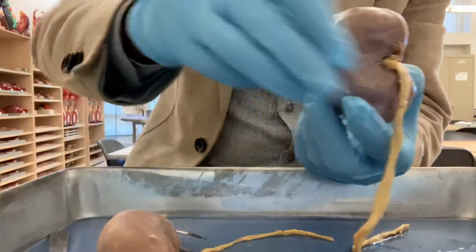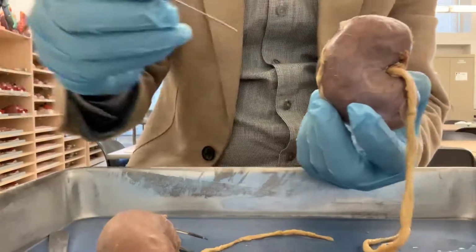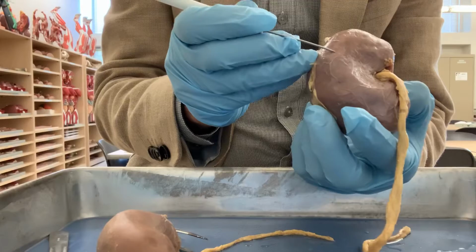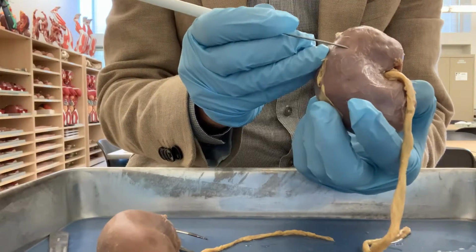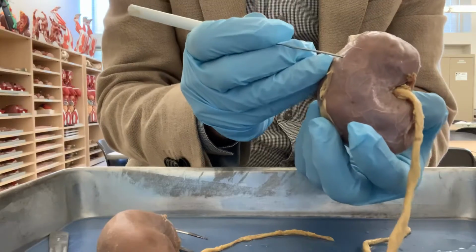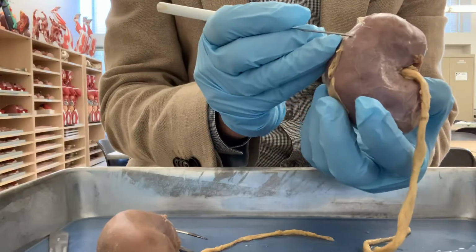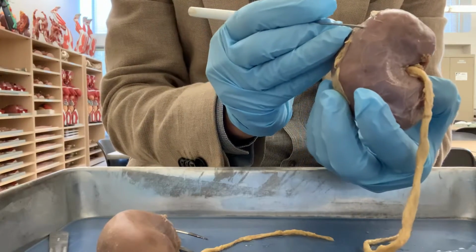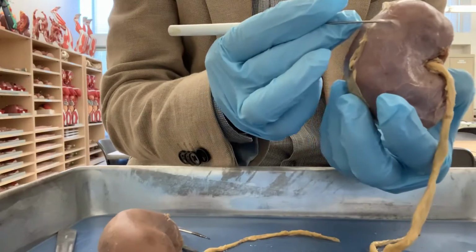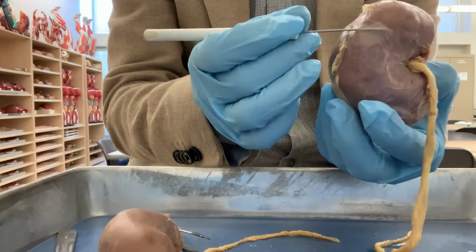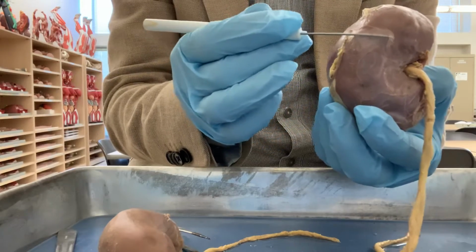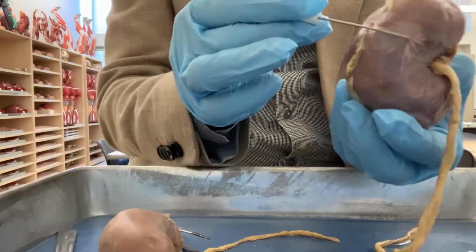Now the kidney is covered by the renal capsule. The renal capsule is the covering of the kidney, and you can see here this is the renal capsule. I have inserted this needle into the renal capsule. Make sense?